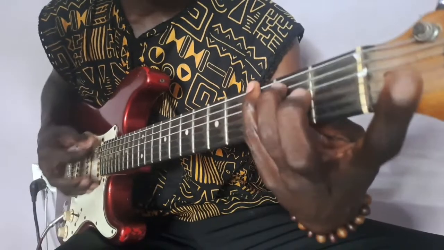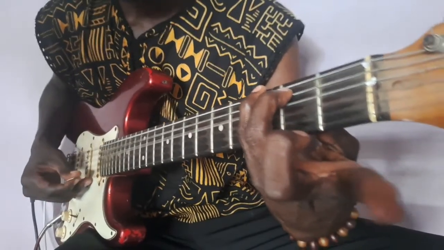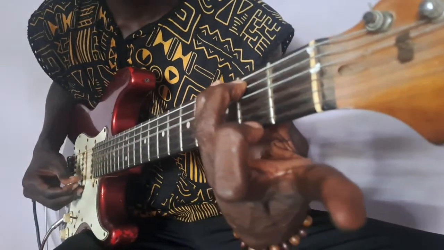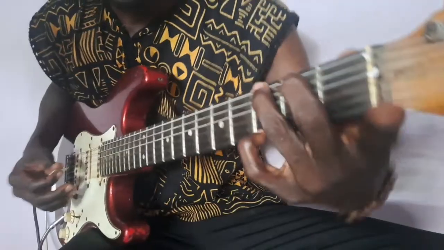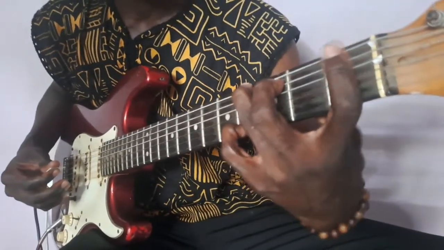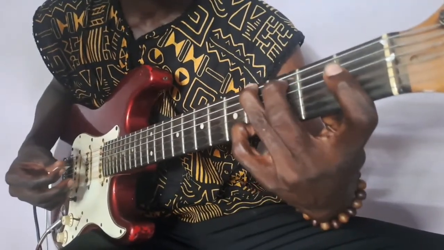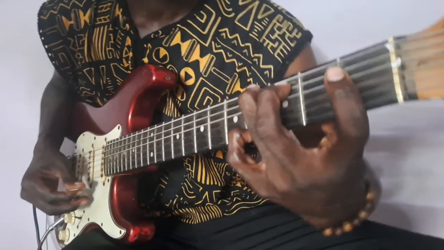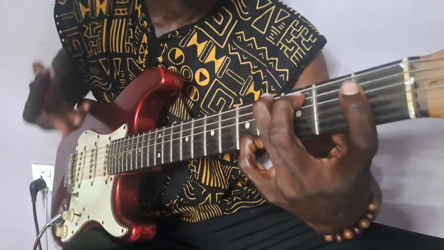If you play it this way, the same G shape, two at the top, but you do not play the first string, it's G shape. Let's go forward one step. It has become G sharp, but the shape is G shape.